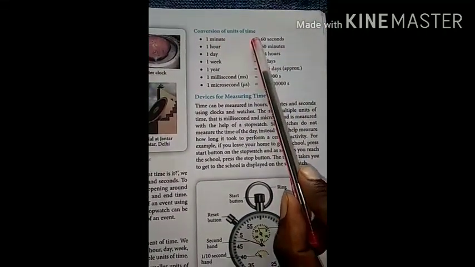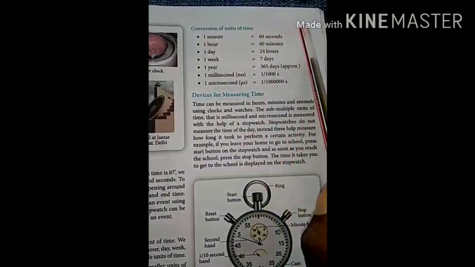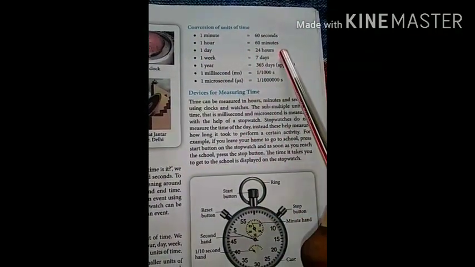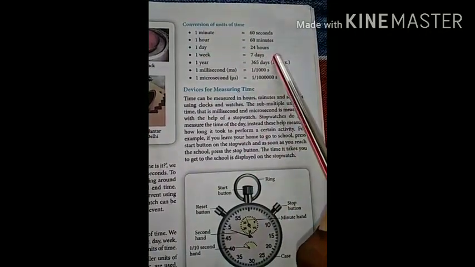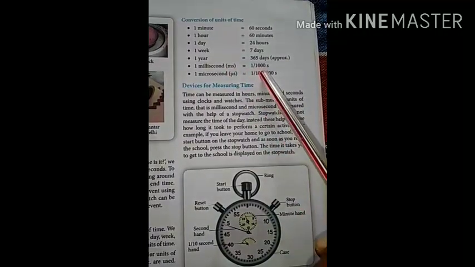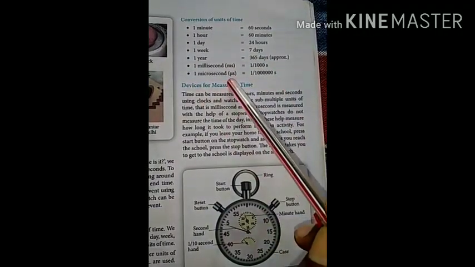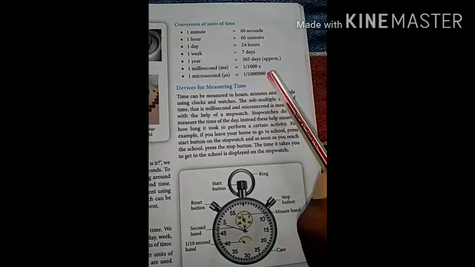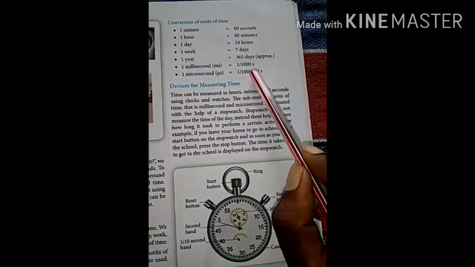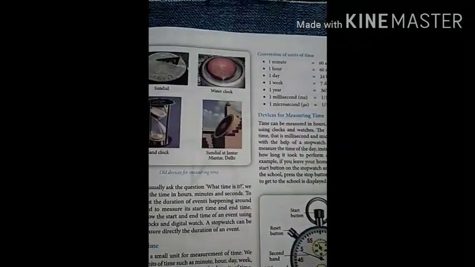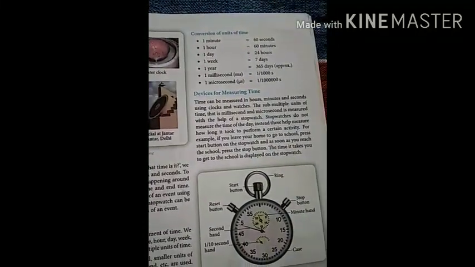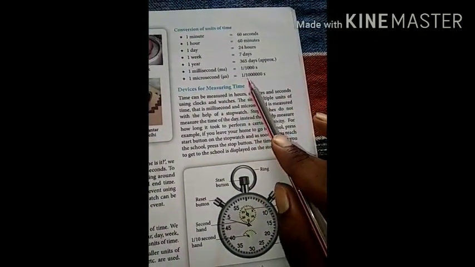Now conversion of units of time. 1 minute is equal to 60 seconds. 1 hour is equal to 60 minutes. 1 day is equal to 24 hours. 1 week is equal to 7 days. 1 year is equal to 365 days. 1 millisecond is equal to 1 by 1000 second. 1 microsecond is equal to 1 by 10 lakh second.